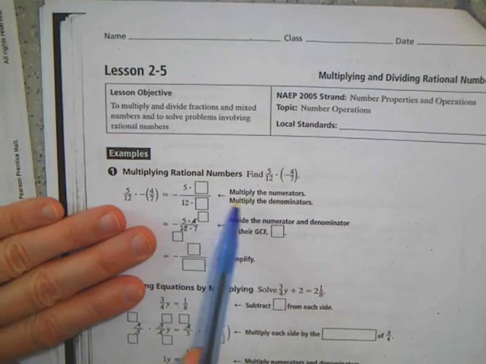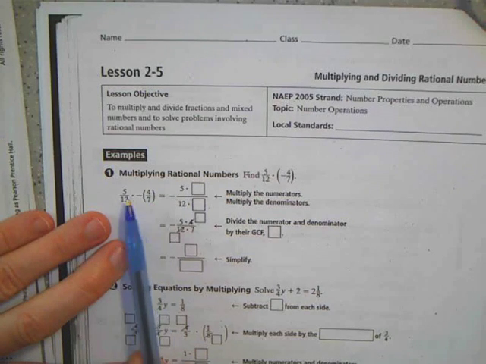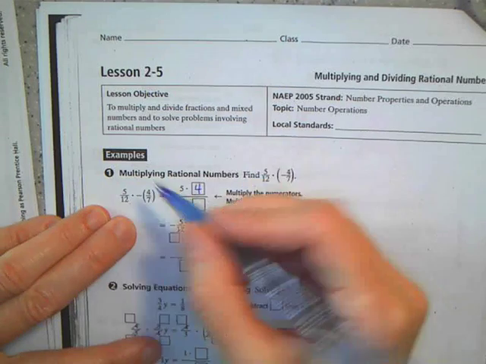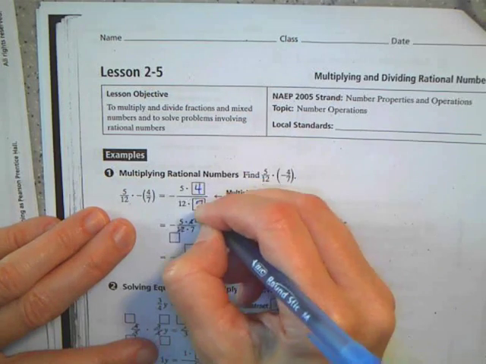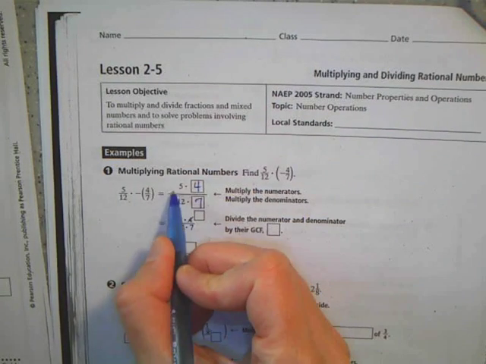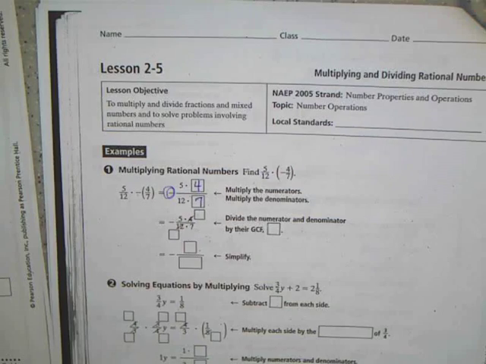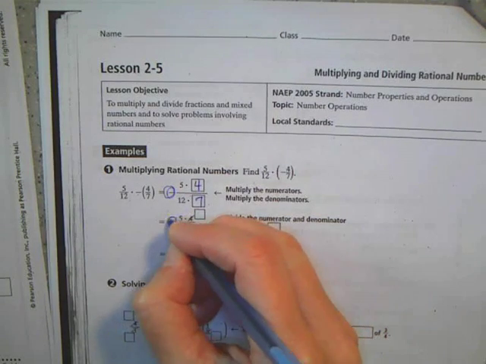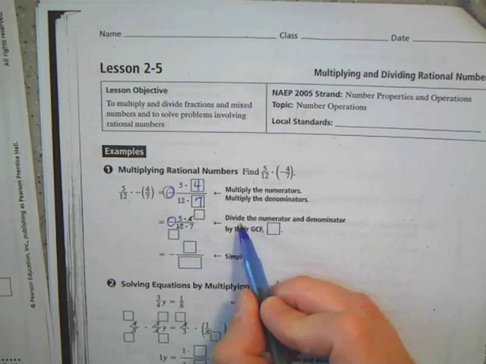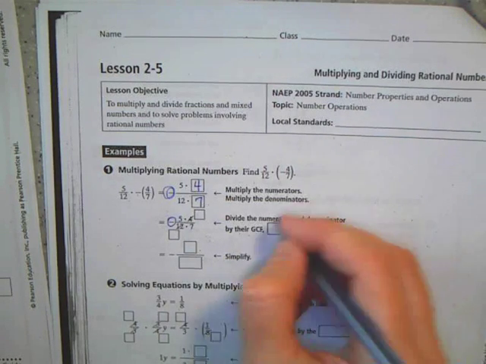Okay, so the first thing we want to do here is we can multiply numerators and multiply denominators. So we'd multiply 5 times 4 and 12 times 7. That's really what we want to do. And notice that we have the negative sign out here because this was negative 4/7. Okay, so again, we keep that negative sign here, and we can do some cross-canceling. Divide the numerator and denominator by their greatest common factor.